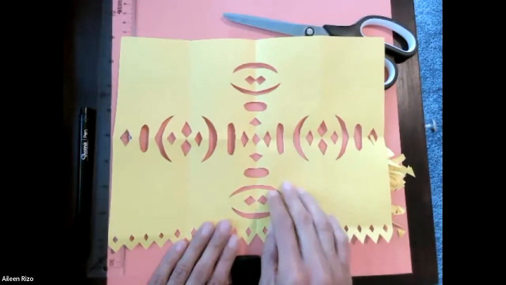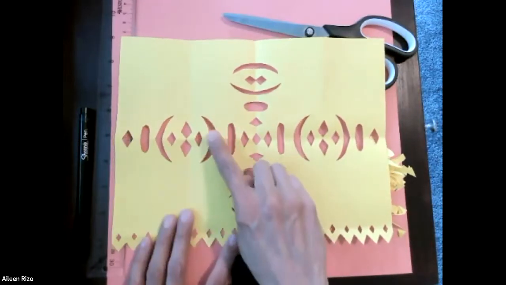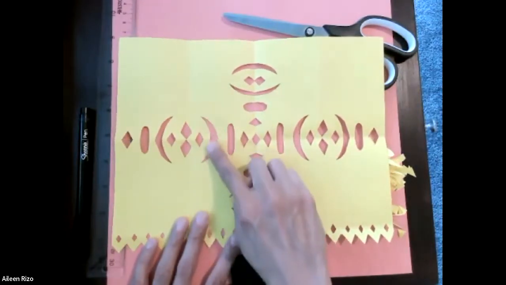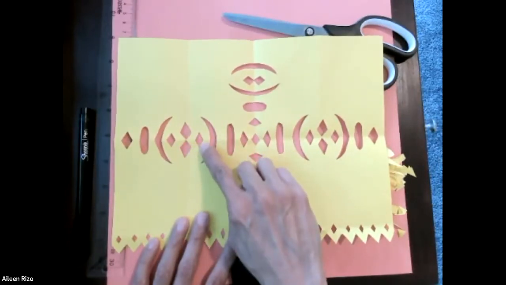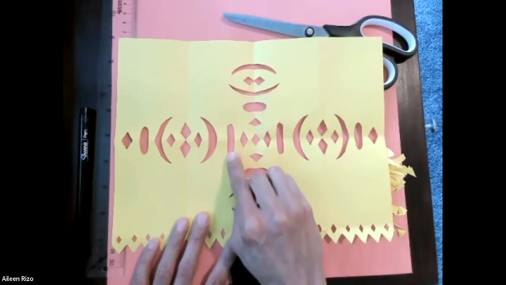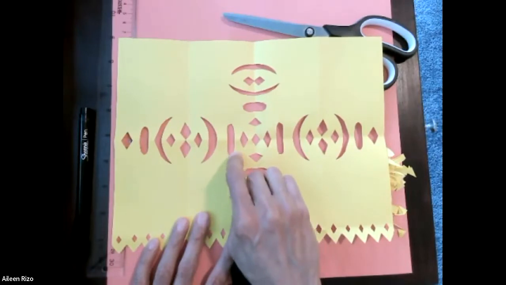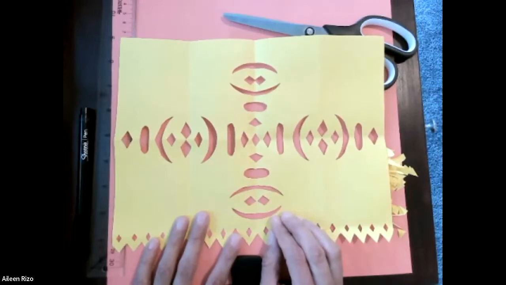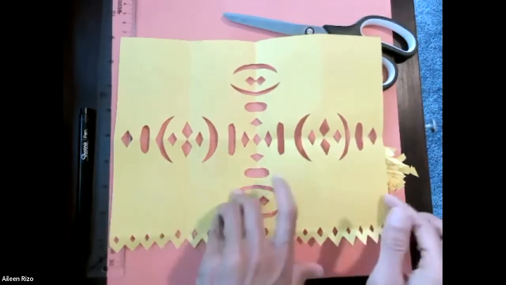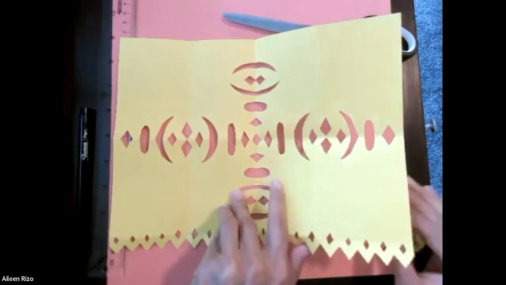And these shapes now have this crescent look, the diamond, the triangle, kind of the oval shape that I cut out here. So there are different ways that those shapes change based on the line of symmetry that I cut them out on.